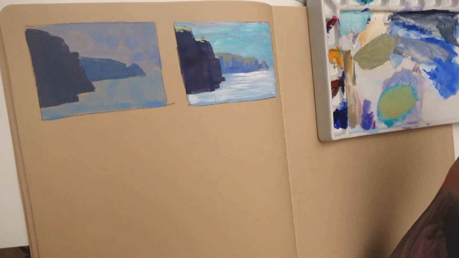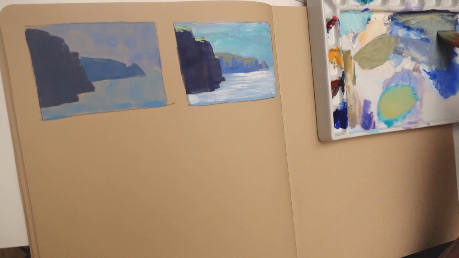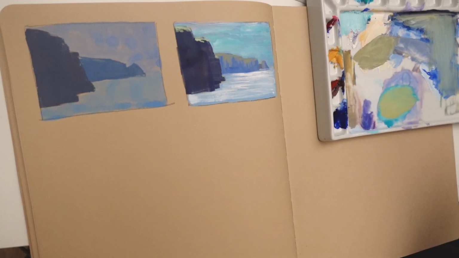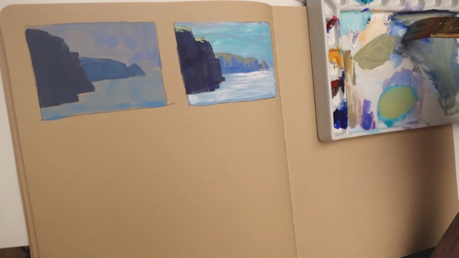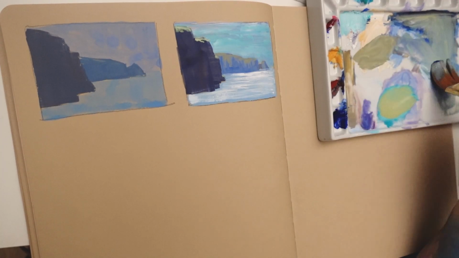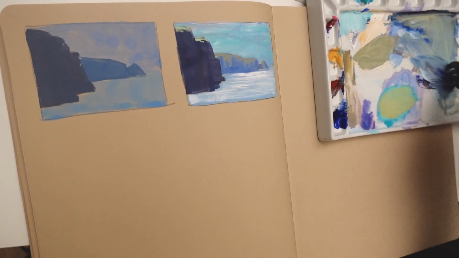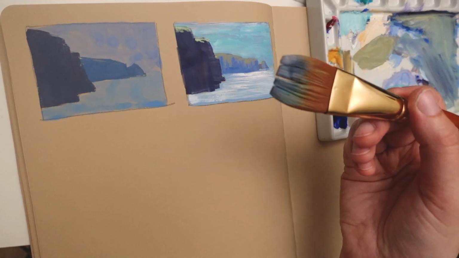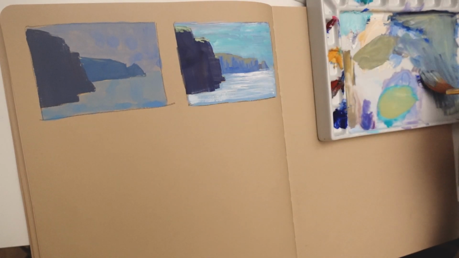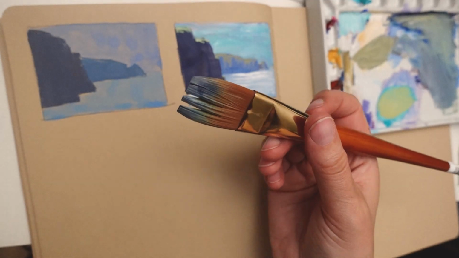Now we can have some fun with the shadows, the streaks. I'm literally just using the gray that's left over on my palette right now and maybe touch in a little bit more blue to make it a little bit deeper. And I'm letting the bristles, the hairs of the brush, be all chunky and separated.